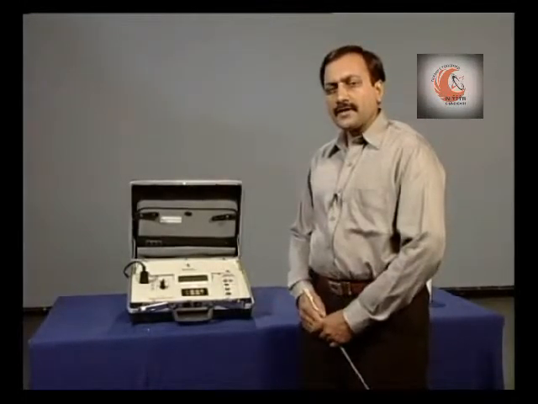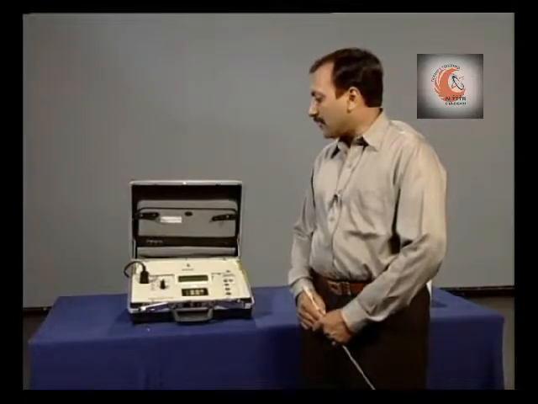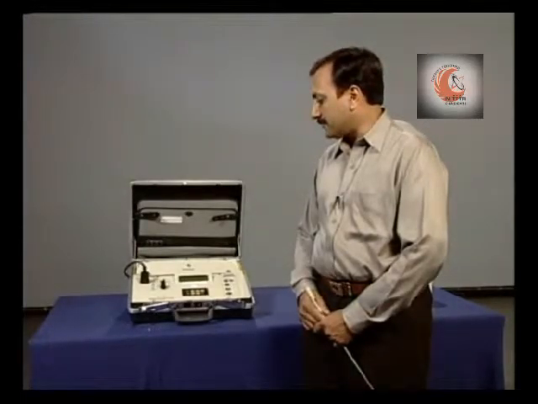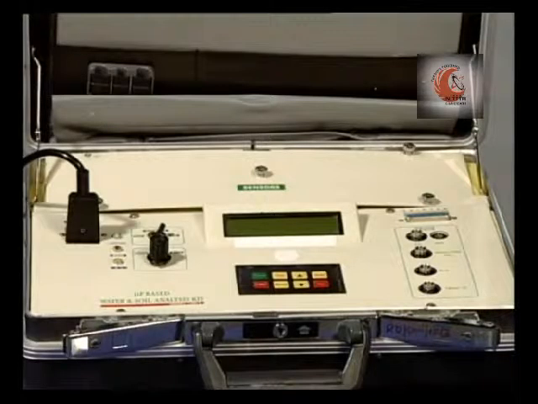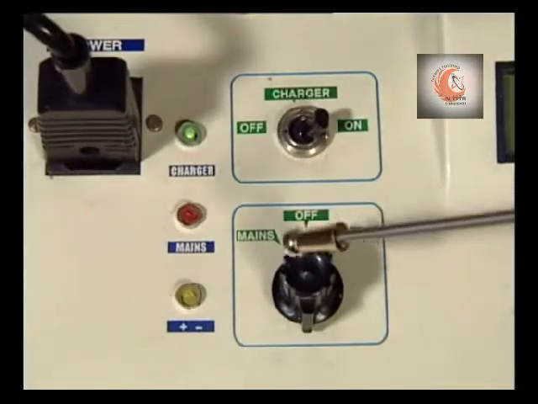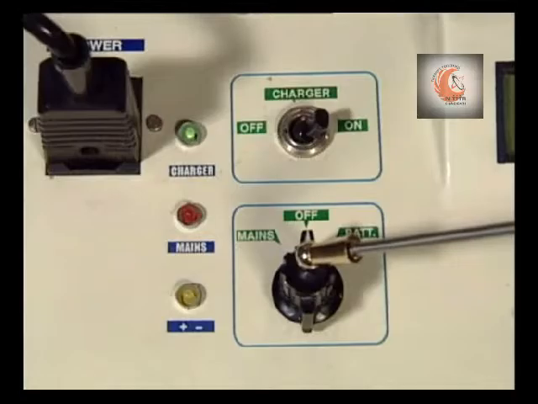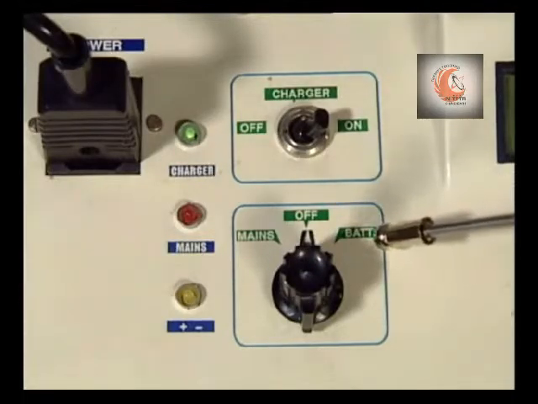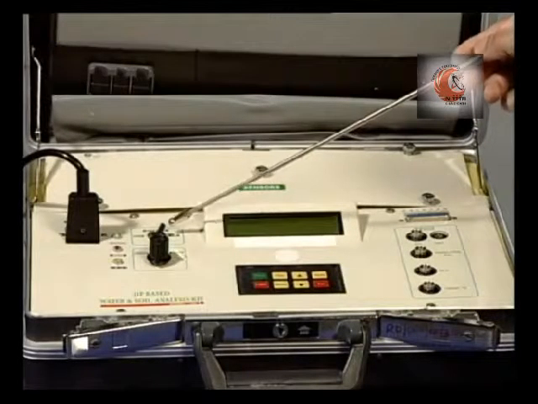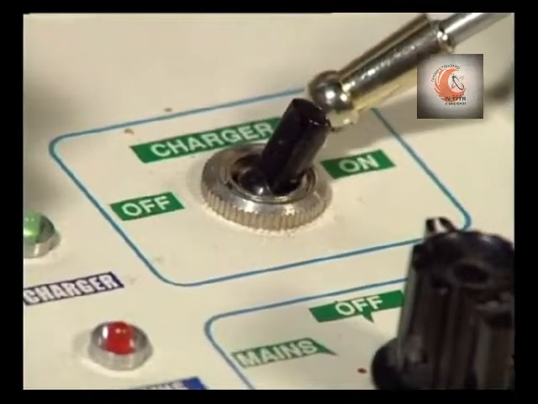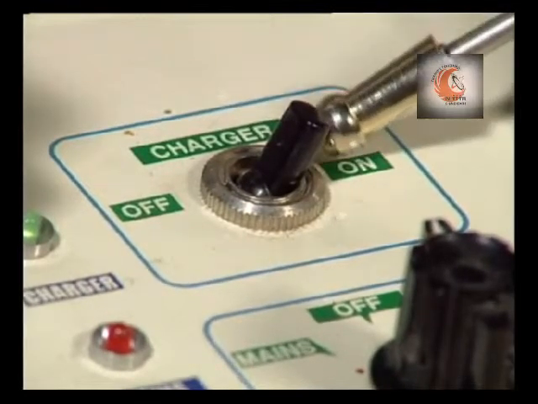Now let us see various controls and components of this kit. It has a power switch. The instrument can be operated either on electric supply or using the batteries fitted within. There is an inbuilt charger to keep the batteries charged.